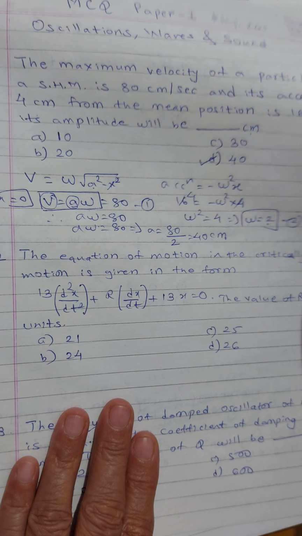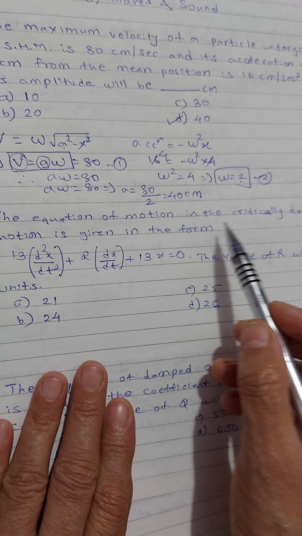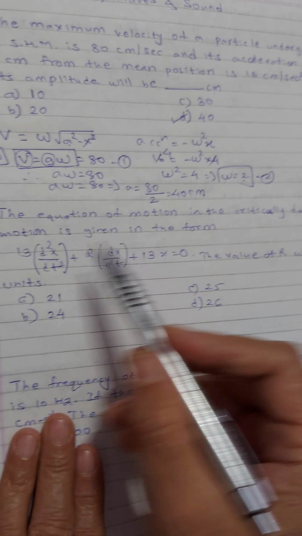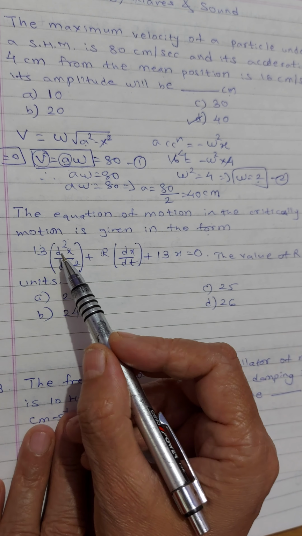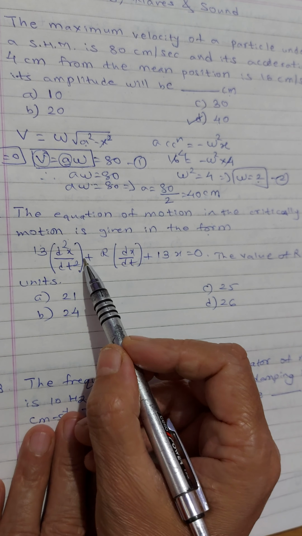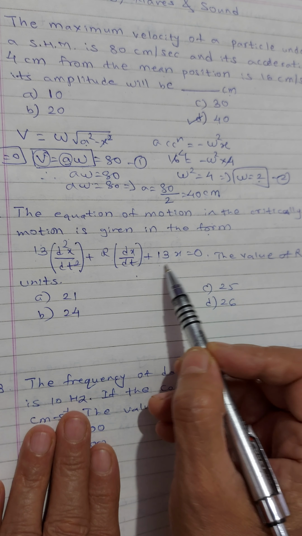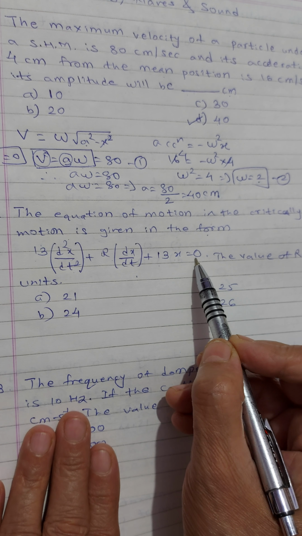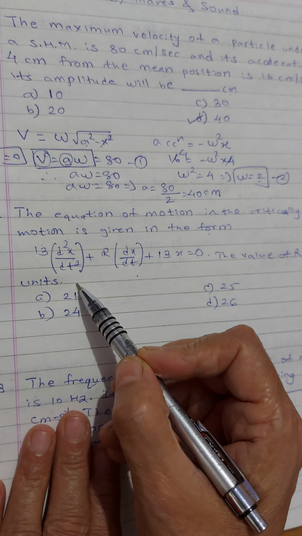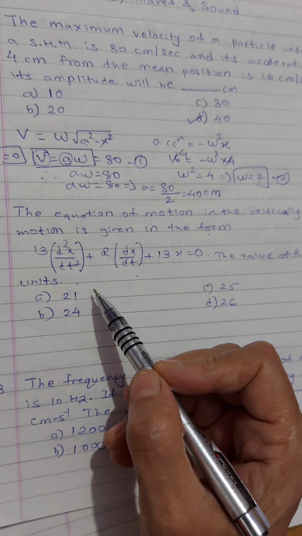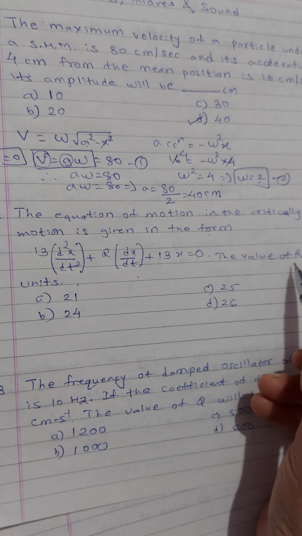Fine. Next question. The equation of motion in the critically damped motion is given in the form 13 d2x by dt square plus r dx by dt plus 13x is equal to 0. Fine. The value of r will be dash units. Now in knowing this, we should know first the value of r.